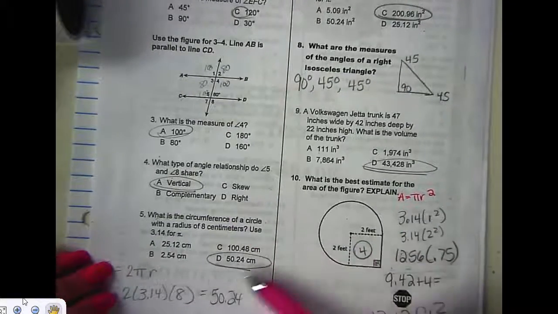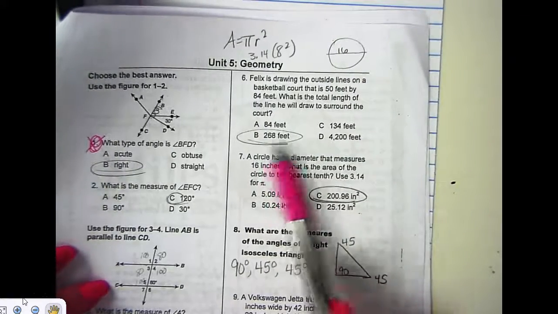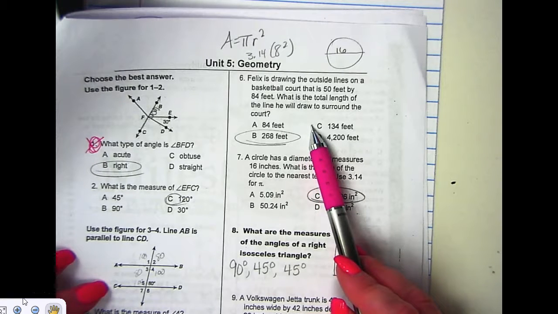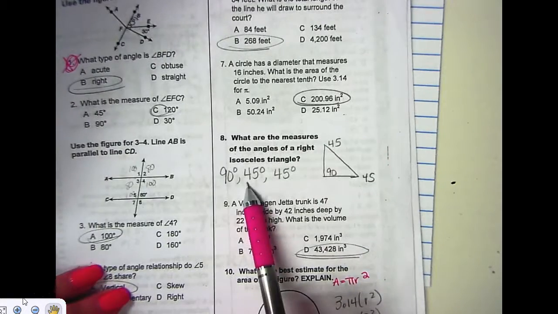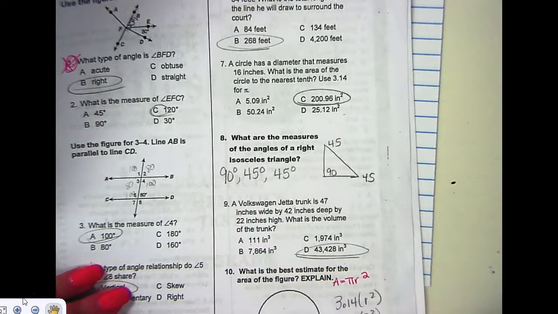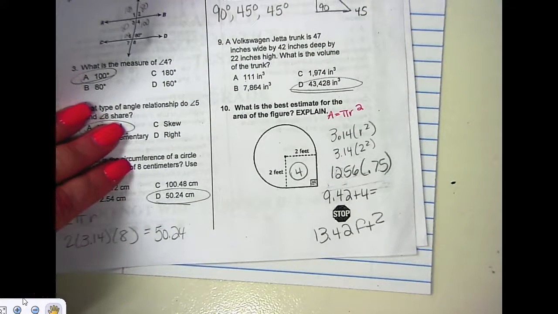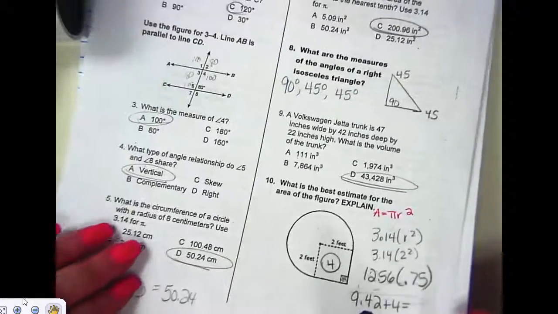All right. 5, your answer is D. 6, your answer is B. Everybody struggled with that one. But that was just a, what kind of question was that? You had to find the, what's the word for what you did? Perimeter. You had to find the perimeter. C, here, 90, 45 degrees, and 45 degrees. D, your answer here, 13 and 4,200 feet squared. Any questions on any of those? No? All right. 6, probability.